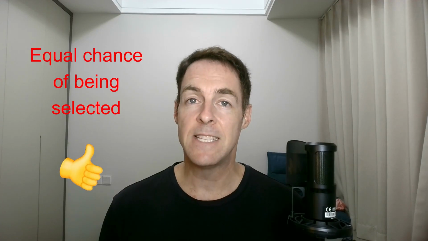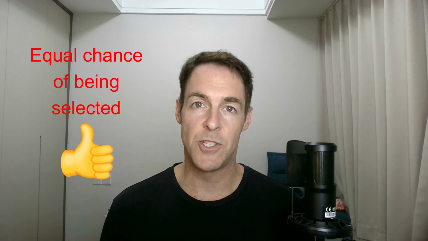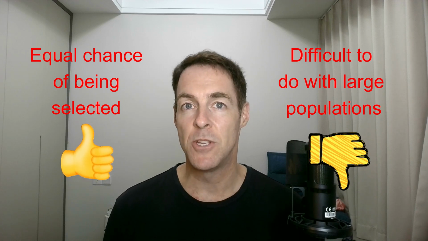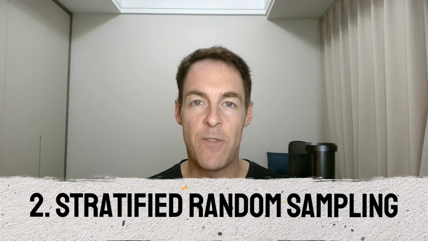The good thing here is that every member has an equal chance of being selected. On the other hand, it can be difficult to implement with large populations. The second one is stratified random sampling. This is where you divide your population into groups, or strata, like boys and girls. Then you randomly pick from each group.